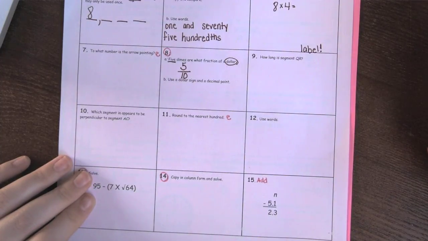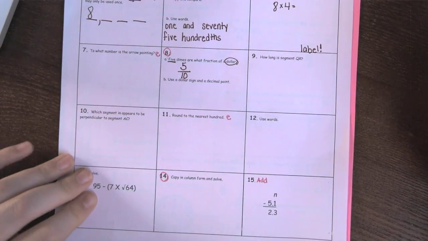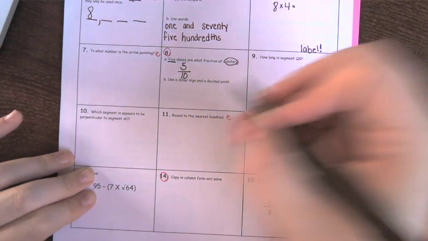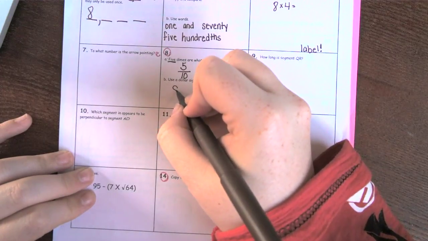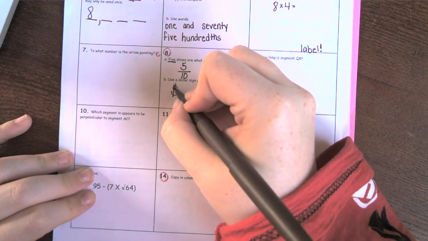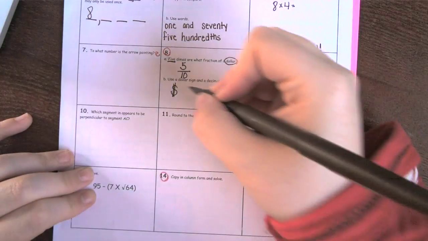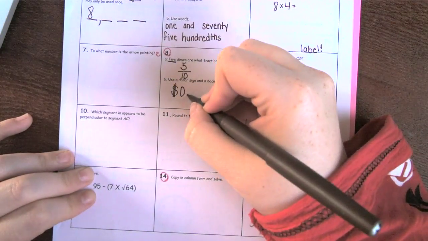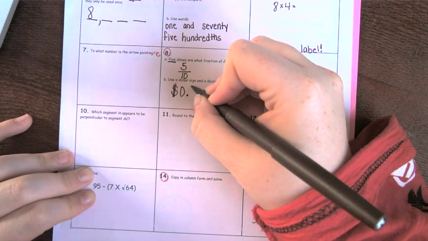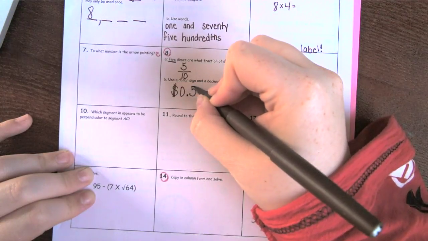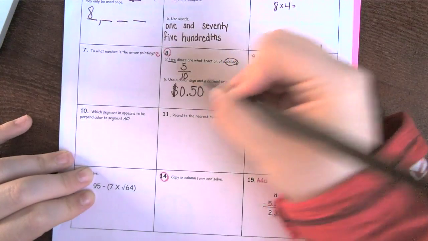B, use a dollar sign and a decimal point to write the value of 5 dimes. So don't forget your dollar sign. I'm going to go ahead and put that there. Dollar sign, we have no whole dollars. And 5 dimes is equal to 50 cents. 5 tens is equal to 50.